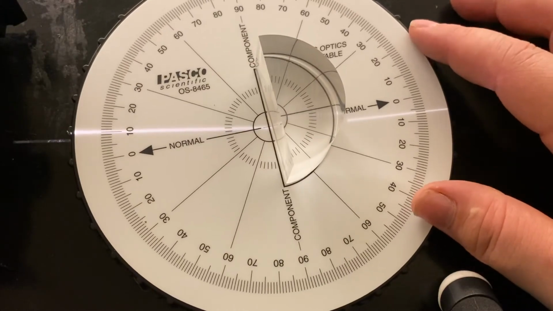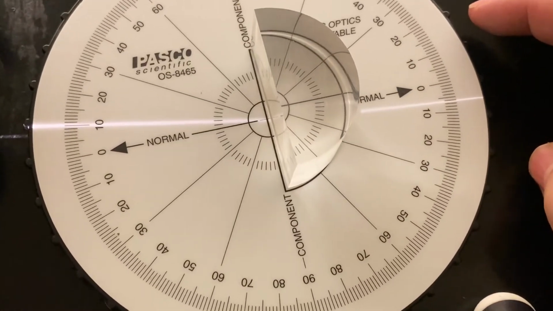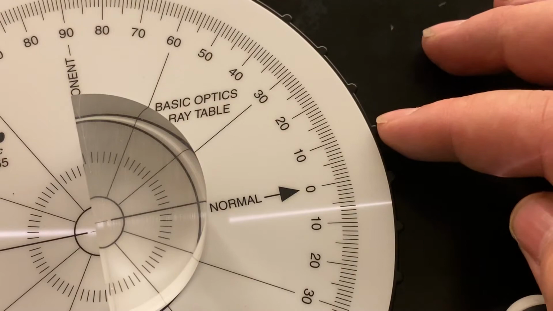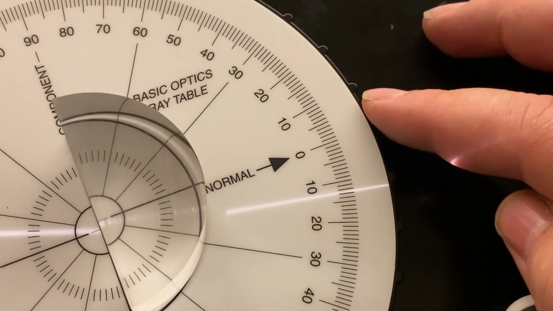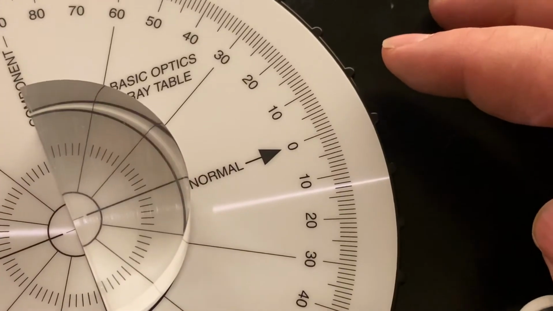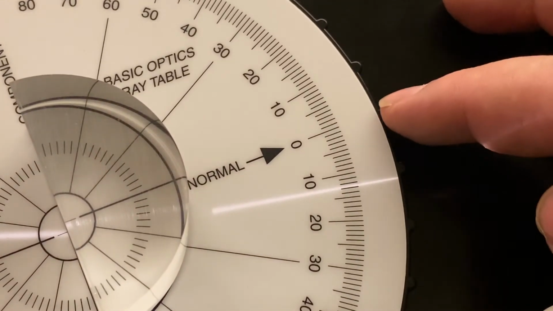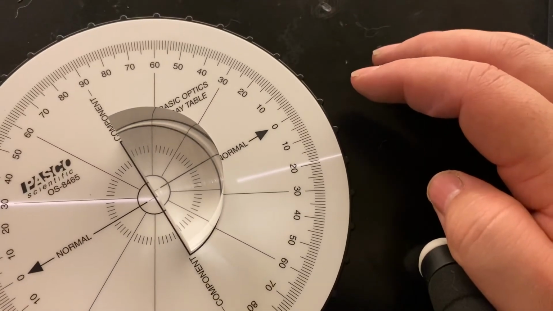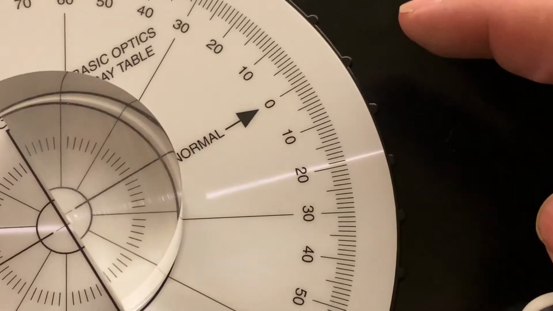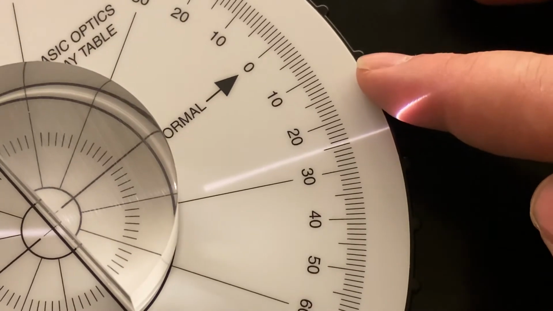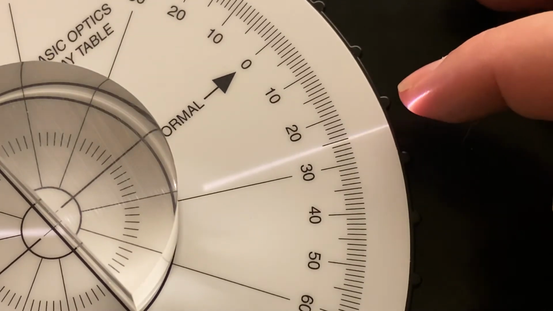So here we go, coming in at 10 degrees. And once again, I will zoom in. So that's when I come in at 10 degrees. This right here is when I come in at 20 degrees. This right here is when I came in at 30 degrees. This is 40 degrees.